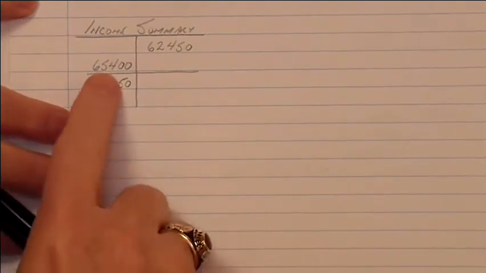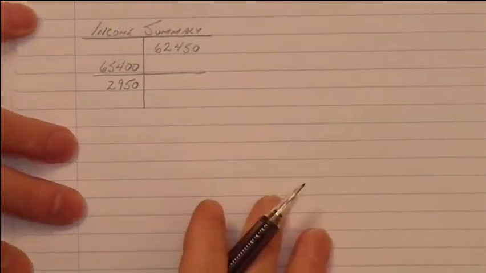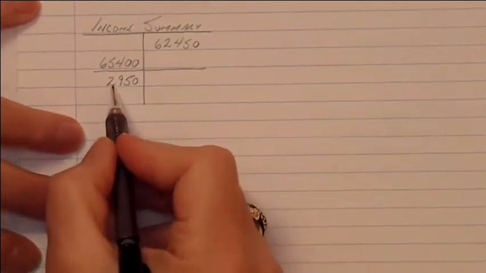In this question, they actually ended up with a net loss. Their expenses were greater than their revenues. But be that as it may, we need to zero that account out, so we're going to put in a credit of $2,950 to zero this account out.